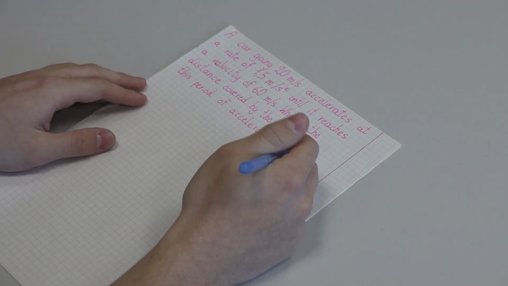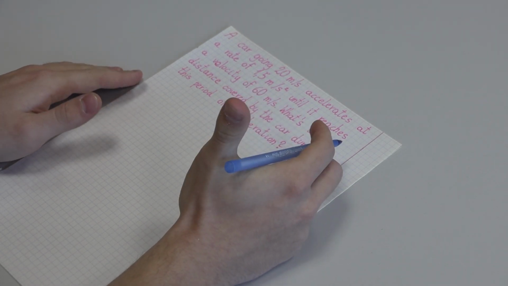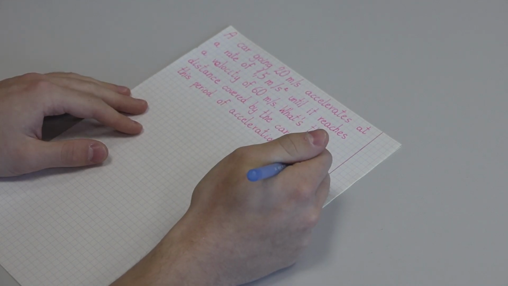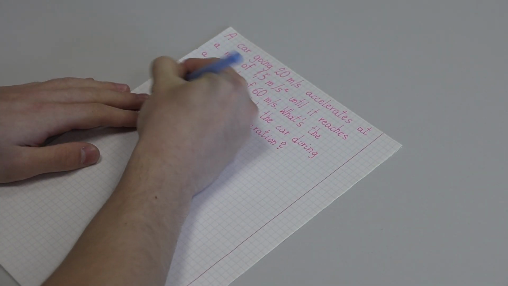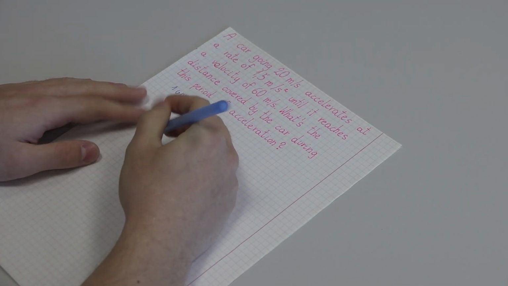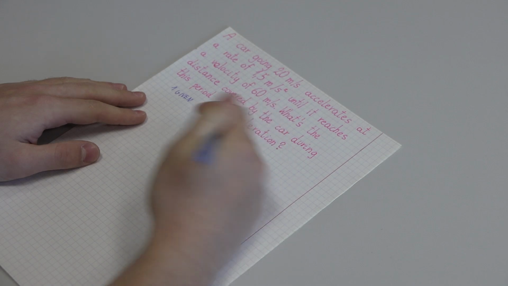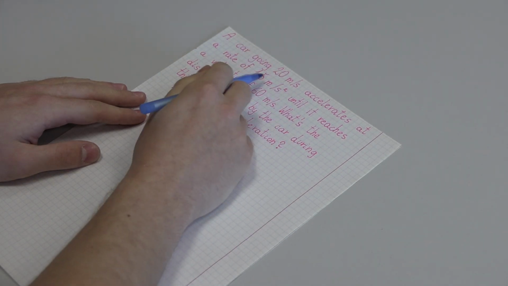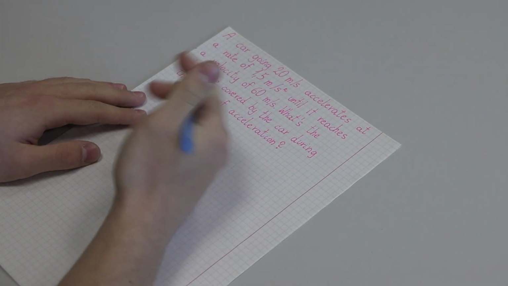Okay, so first of all, what we would like to find is the given information in this exercise. So first off, given. Our given will be our initial velocity, which is 20 meters per second, so I will write this down.